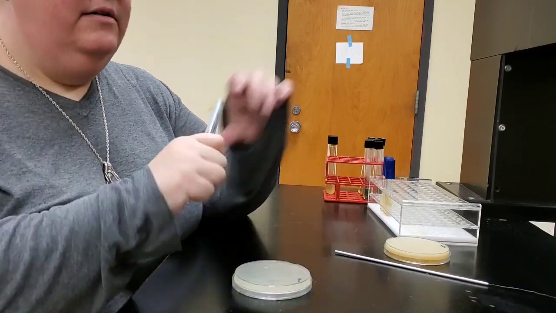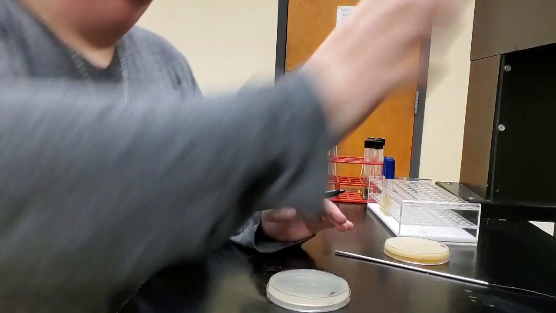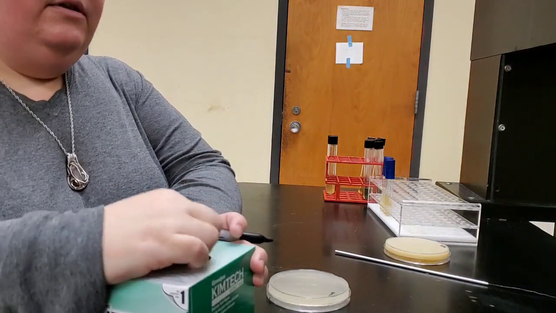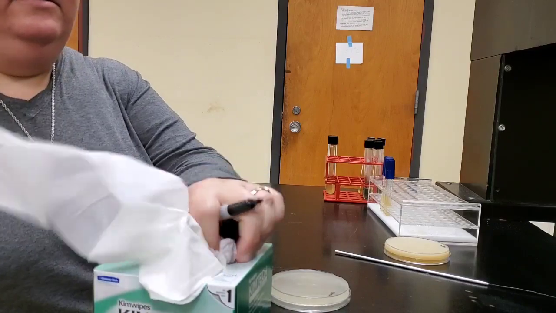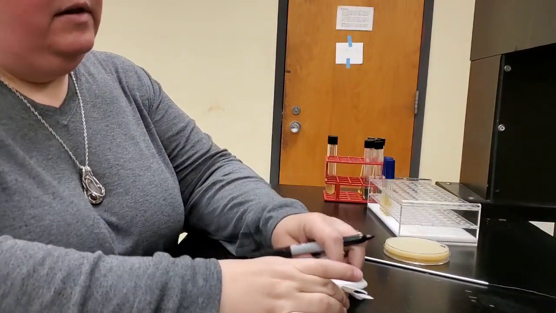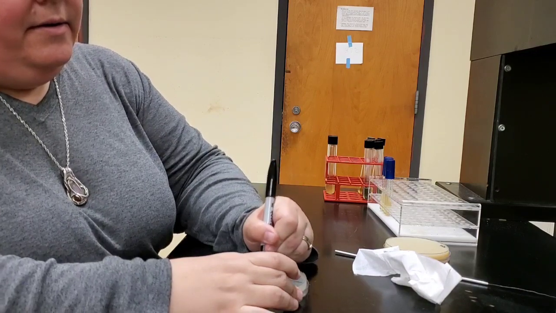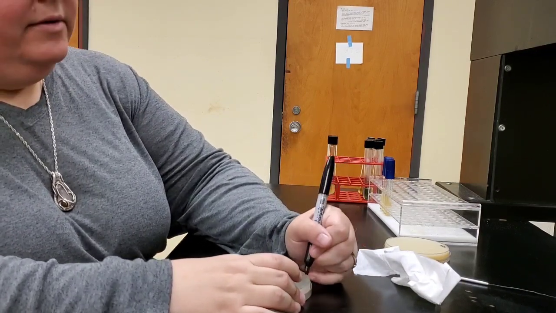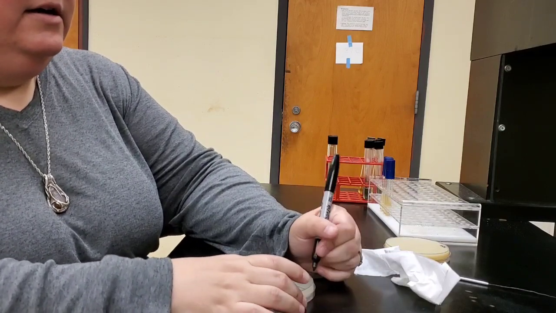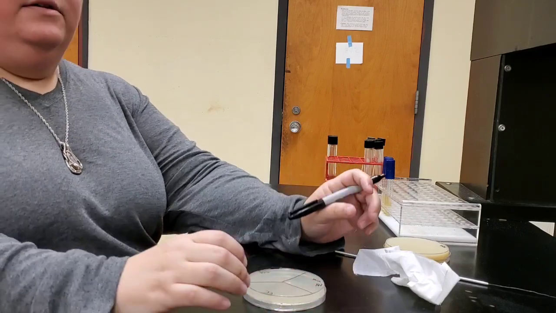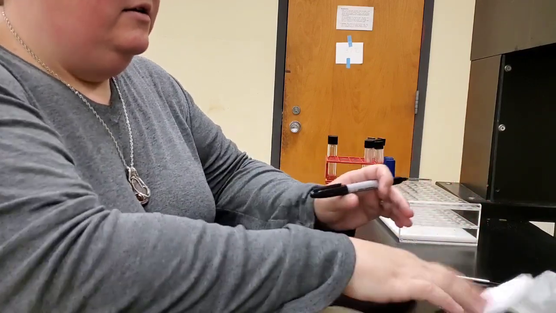So we have a starch plate here for the amylase exoenzyme test. We're going to inoculate this media with 3 microorganisms. So we're going to divide the plate into 3 sectors. One which will label BS for Bacillus subtilis, one will label EC for Escherichia coli, and one will label SE for Staphylococcus epidermidis. We'll do the same thing on our milk agar plate.